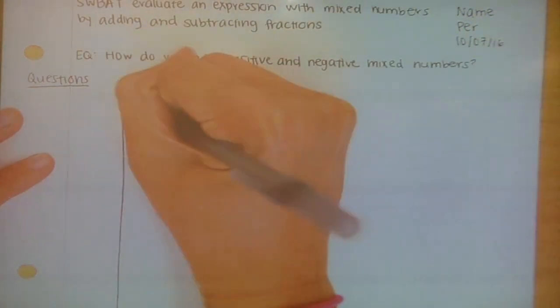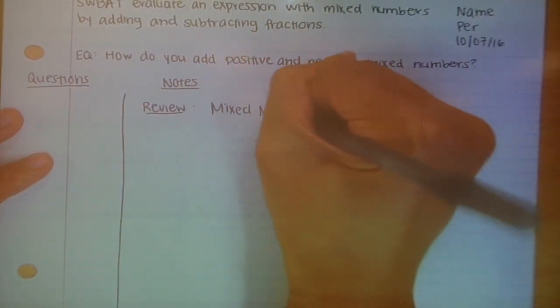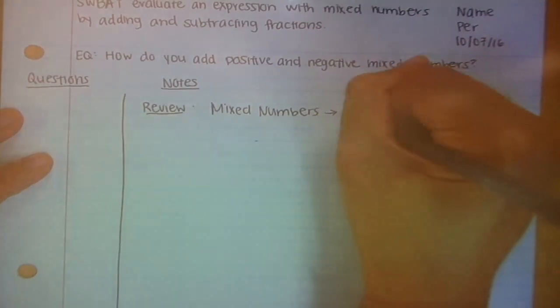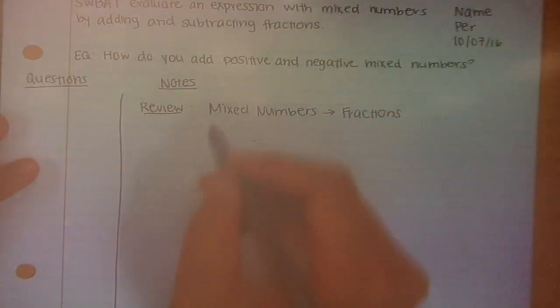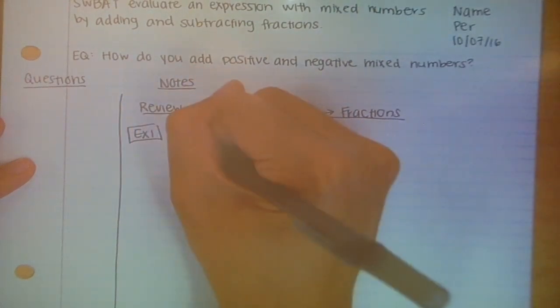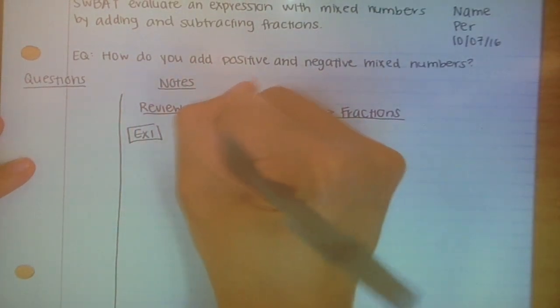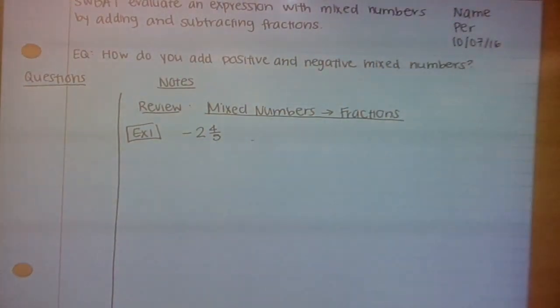All right, so we're going to start with a little review of how to change mixed numbers into fractions. So review, mixed numbers to fractions. So our first example is -2 and 4/5. We want to turn this into a fraction so that we can later on add and subtract.